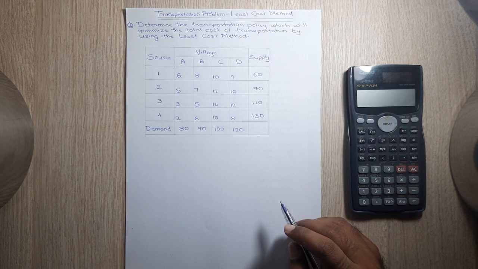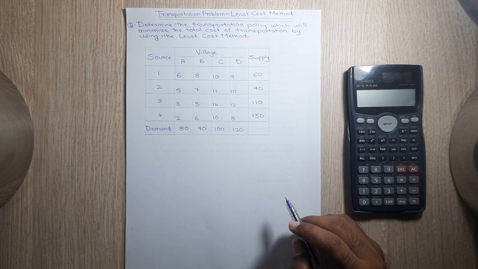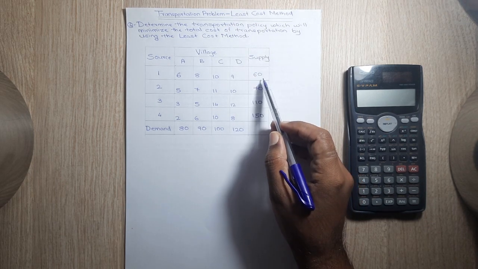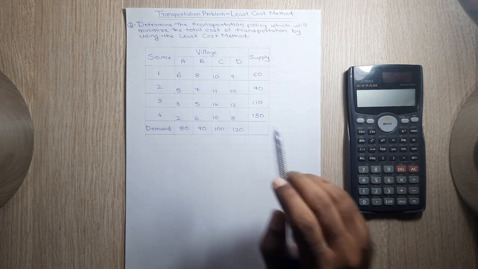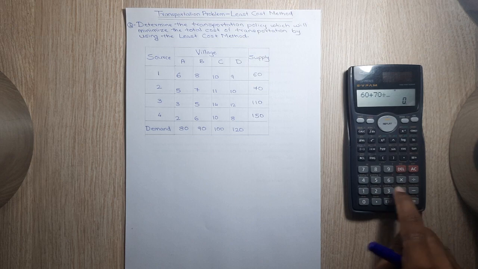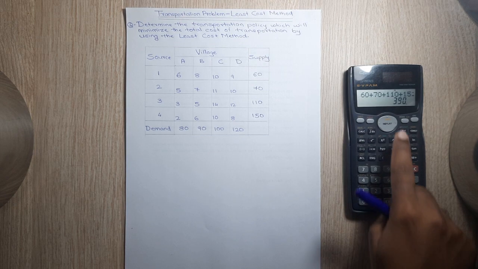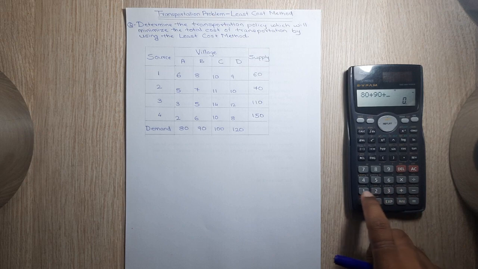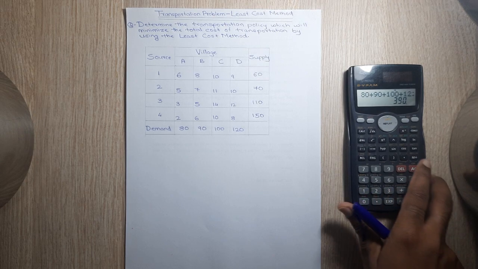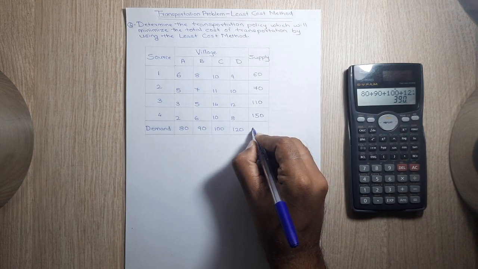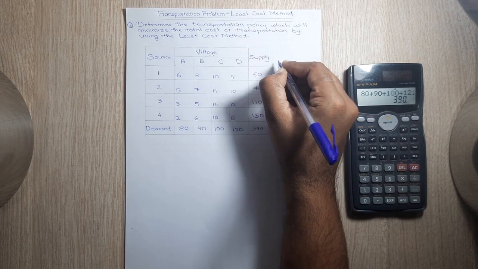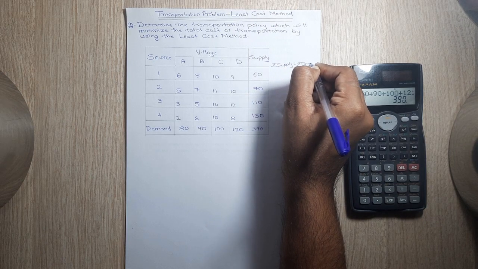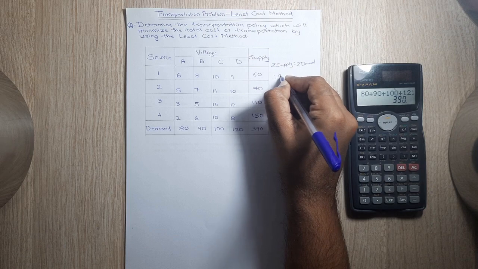First what we will do, we will check whether the problem is balanced or not. So let's check whether the summation of supply is equal to the summation of demand. Now 60 plus 70 plus 110 plus 150. The answer is 390. Now we'll check for demand. 80 plus 90 plus 100 plus 120. Again the answer is 390. Here we can say that the summation of supply is equal to the summation of demand. Therefore it is a balanced model.